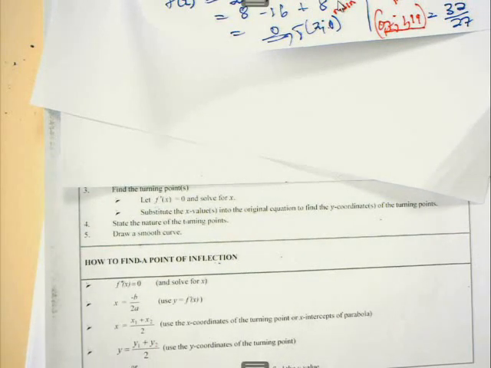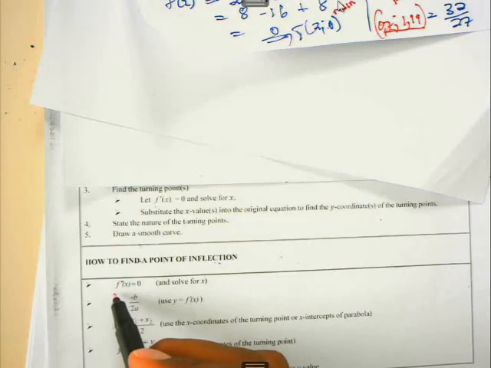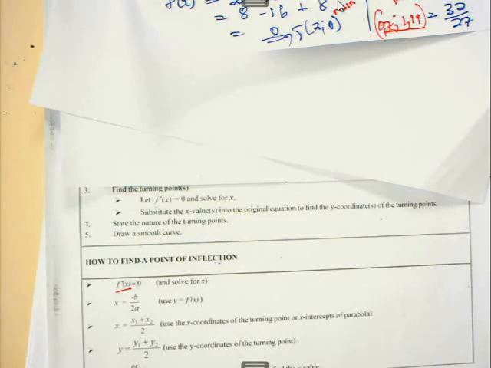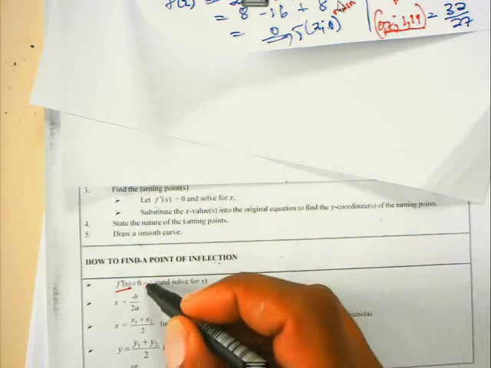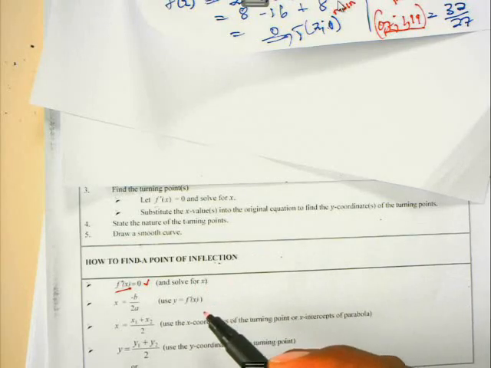Right. When you determine the point of inflection, you need to have f double prime of x, the second derivative. It means you take your first derivative and then find another derivative. That is the second derivative. You must also remember to let the second derivative be 0, and therefore you solve for x.